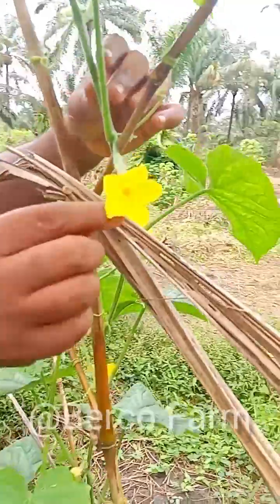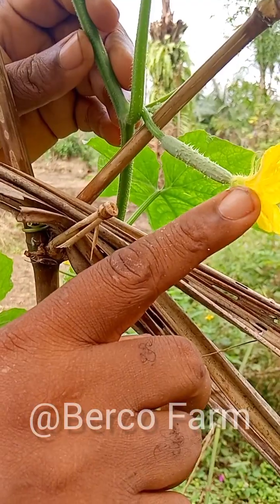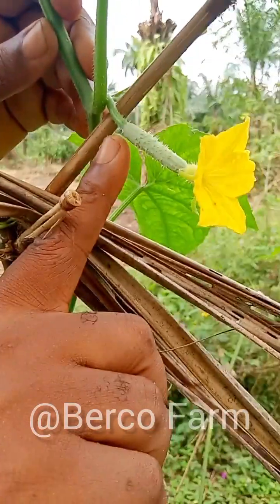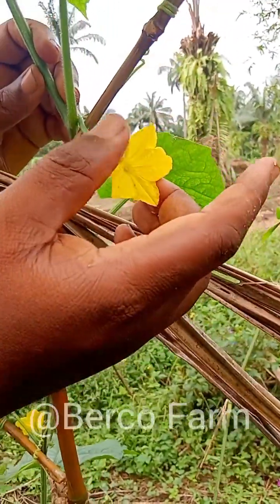So when you see a cucumber flower like this, this is what we call a female flower. It comes with a small, very tiny fruit. Then this area will now come up.